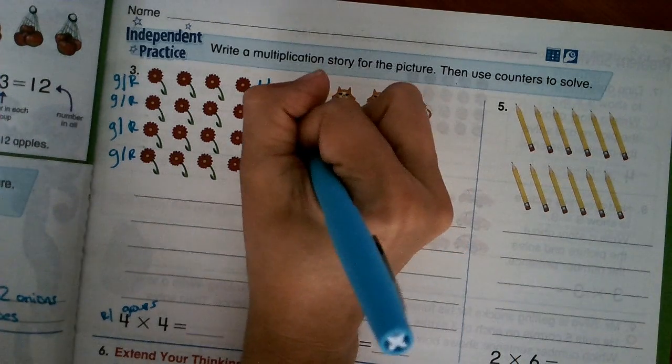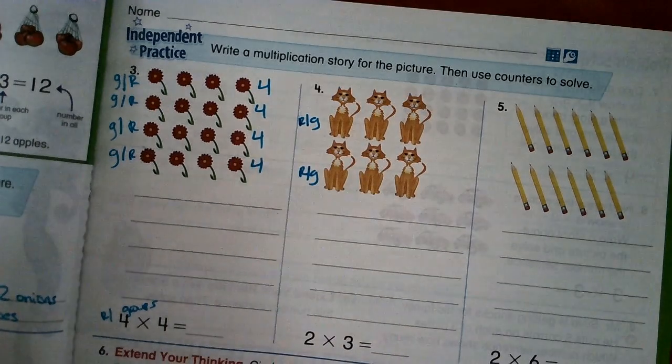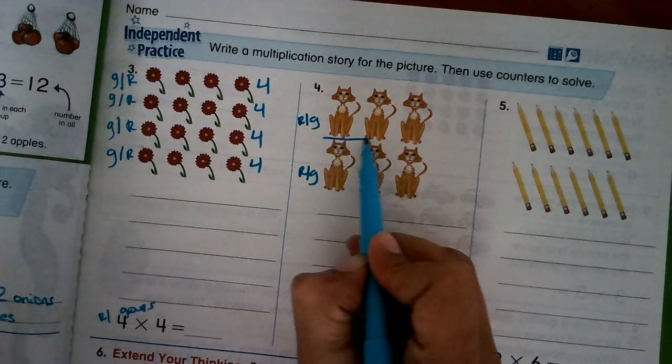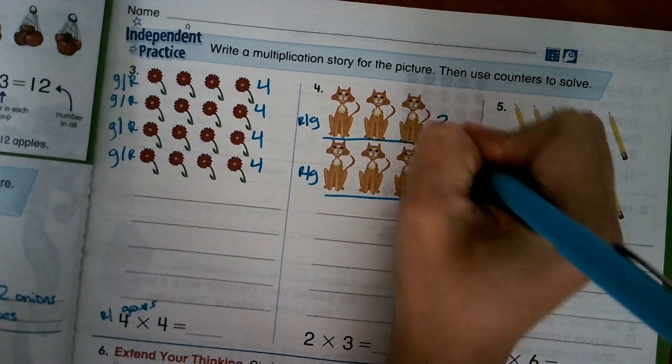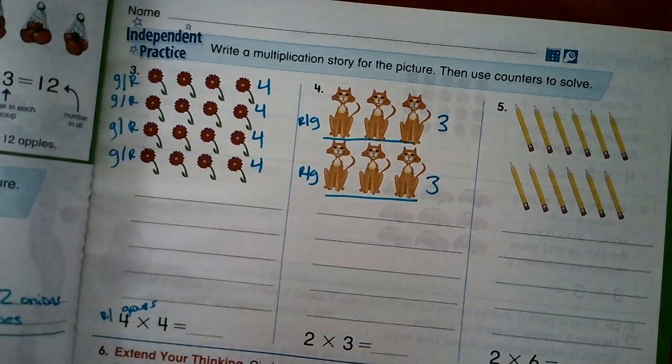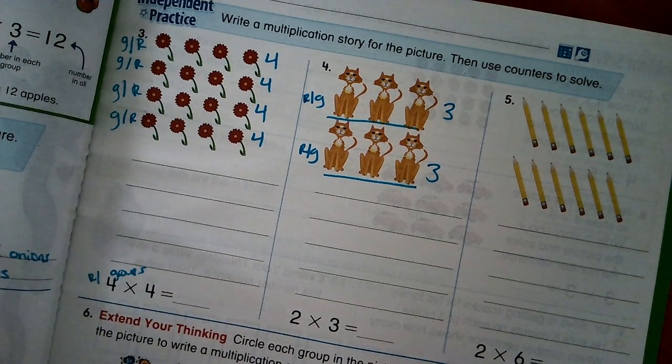Okay, remember, let's label it just so that you get in the habit of labeling it. Rows or groups, doesn't matter. These are your rows or your groups. If you have 2. How many in each one? 3. Okay, make up a story. That is what you're going to be doing on pages 448 through 450, which is for Wednesday.